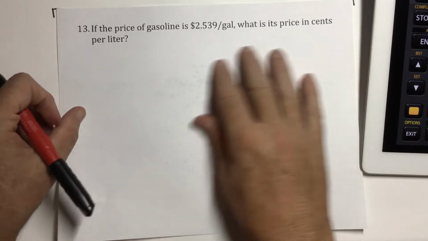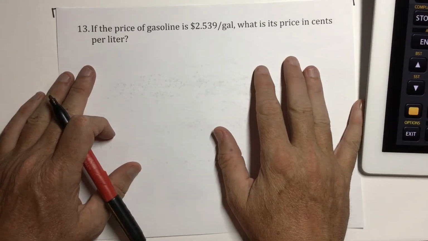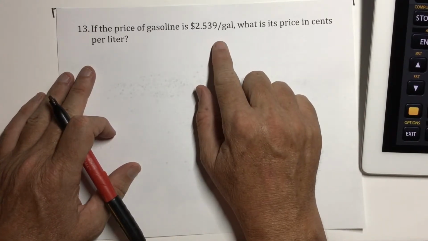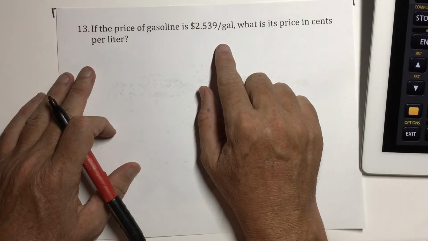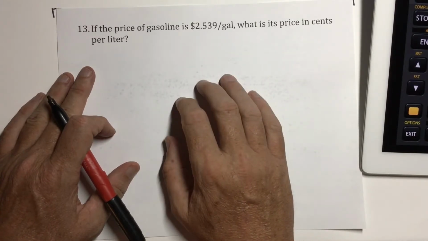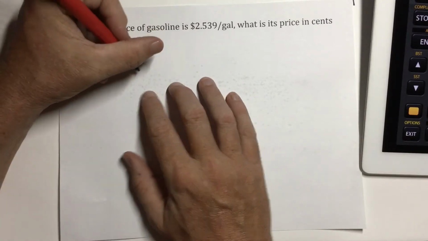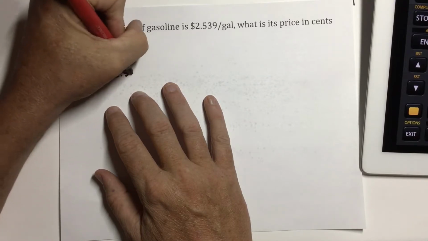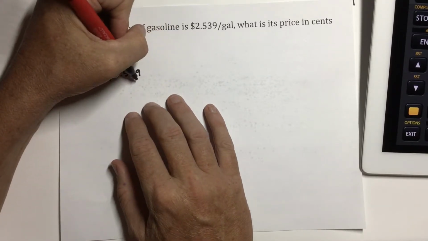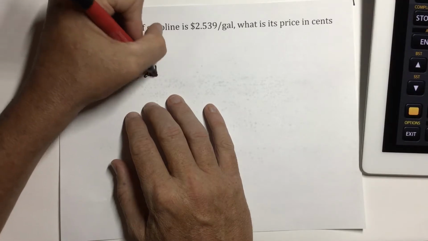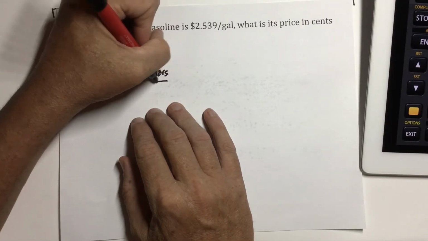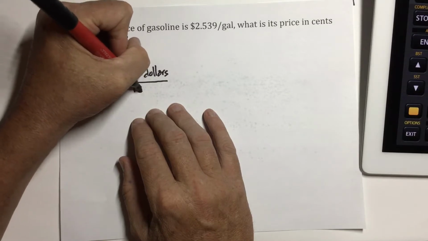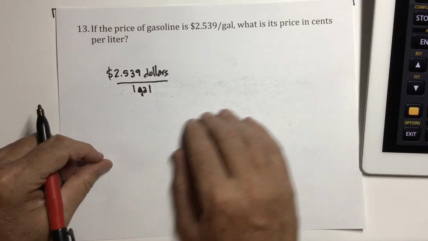All right. If the price of gasoline is $2.539 per gallon, what is the price in cents per liter? I don't have any idea. Let's figure it out. So I've got $2.539 per 1 gallon.